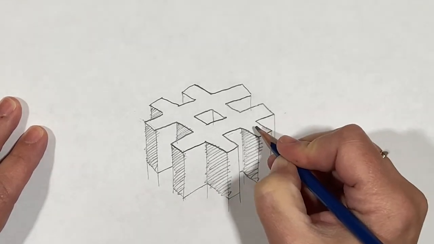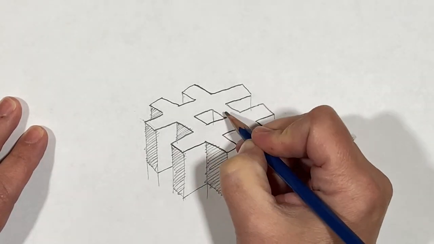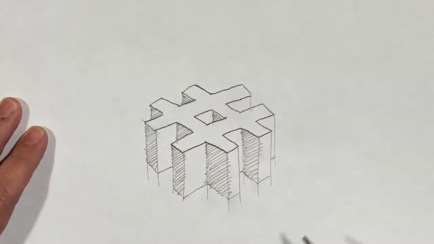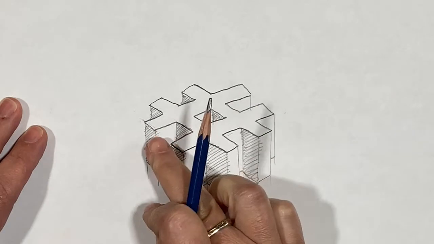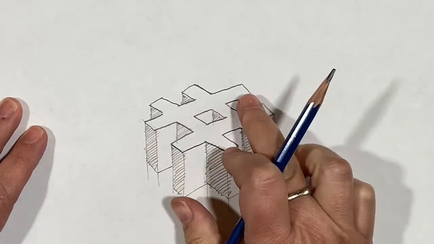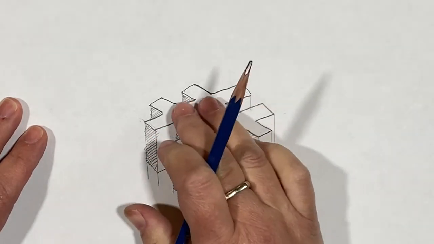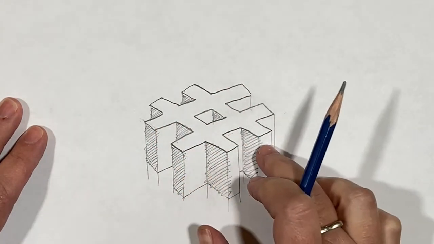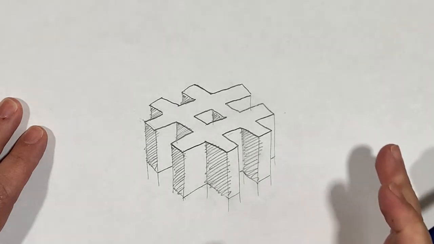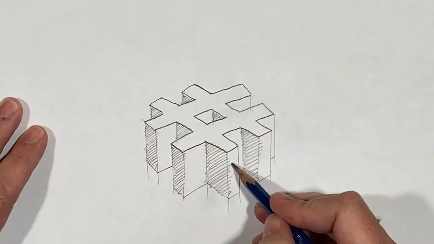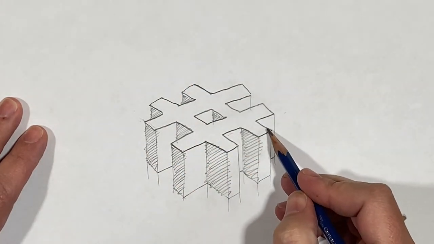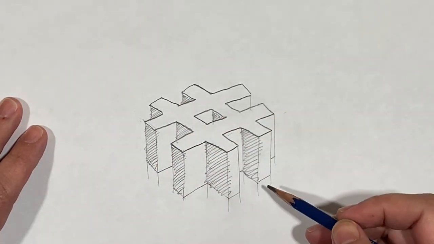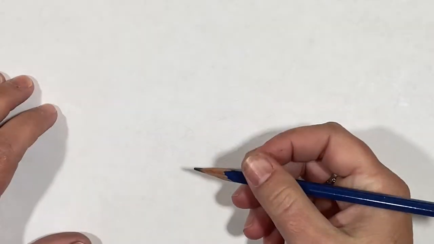And I'll explain these choices I'm making in a moment. So if I think about this section as being sort of one plane, I'm keeping this as highlights. Everything that's facing this direction, I'm not adding value to. Everything along these sections, I'm placing value. I can do the same thing.